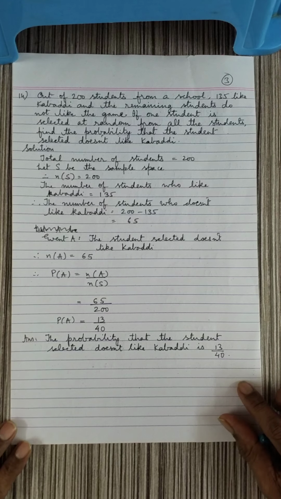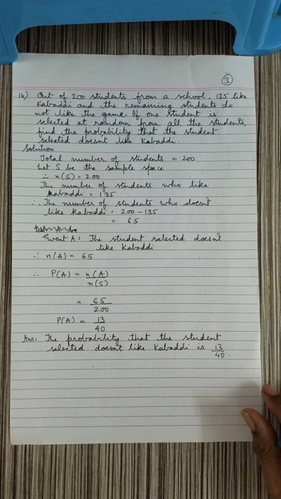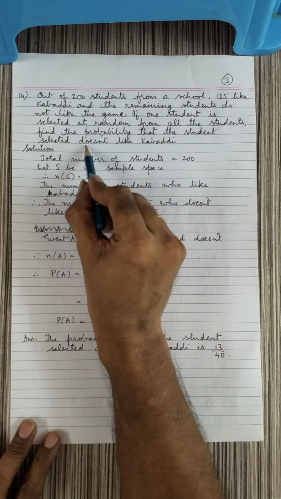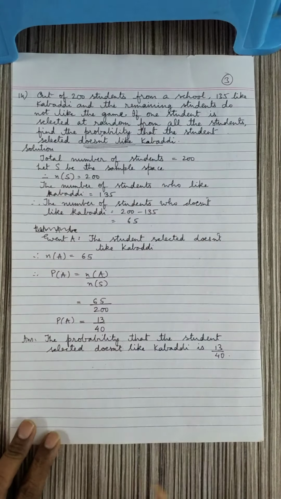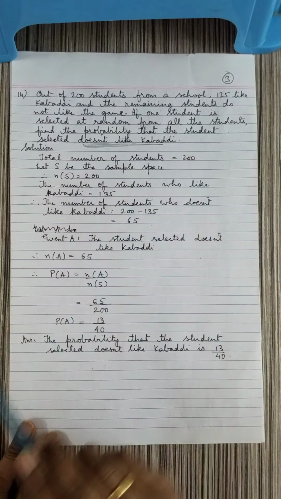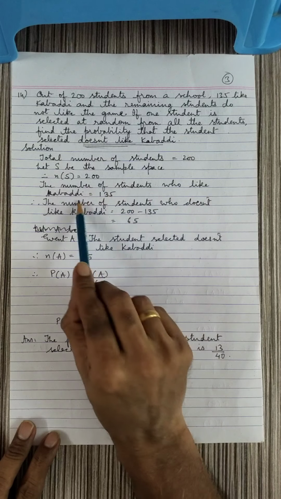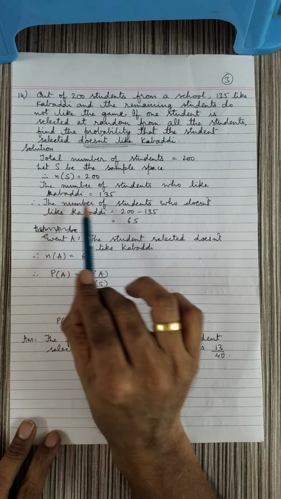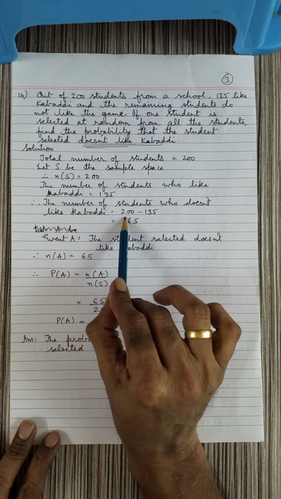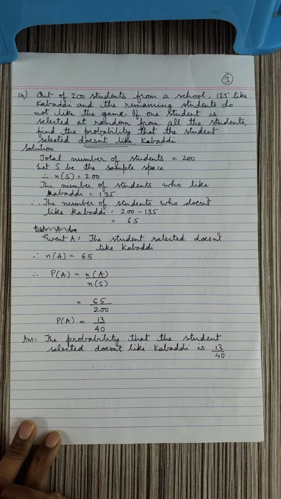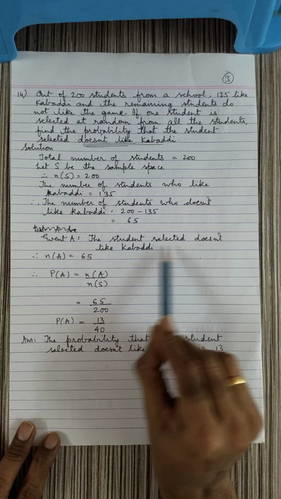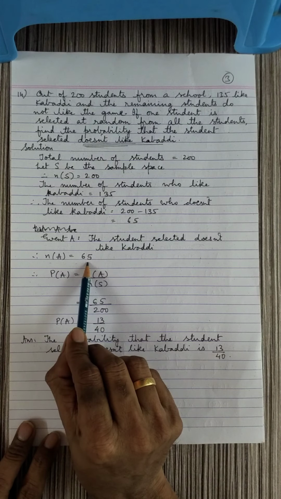Then the third sum of the day, 14th sum of the problem set. Out of 200 students from the school, 135 like kabaddi, and the remaining students do not like the game. If one student is selected at random from all the students, find the probability that the student selected doesn't like kabaddi. So the total number of students is 200. Let S be the sample space, therefore n of S is 200. The number of students who like kabaddi is 135, so automatically the number who don't like kabaddi will be 200 minus 135, that is 65. Now the event is the student selected does not like kabaddi, so n of A will be 65.